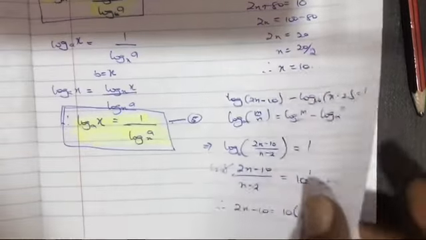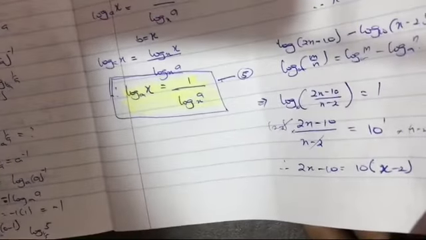So 2x minus 10 is equal to 10x minus 20.